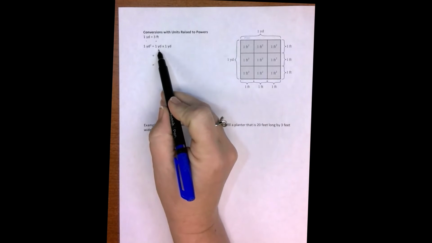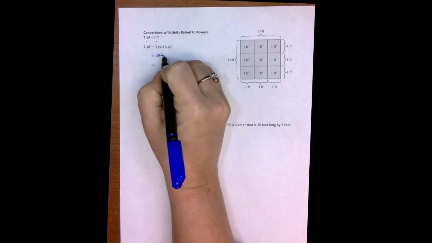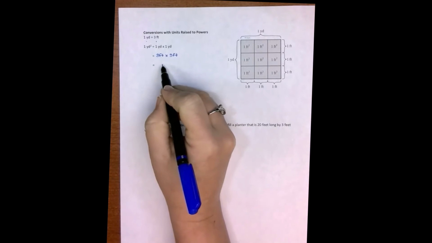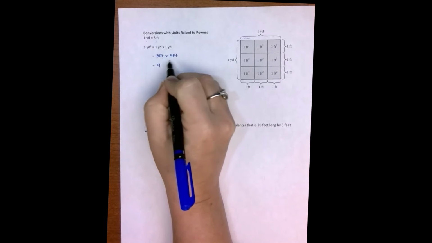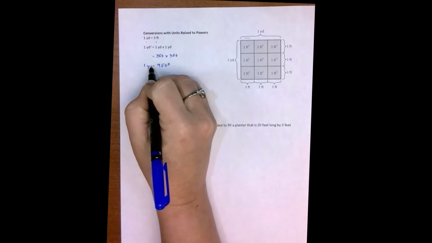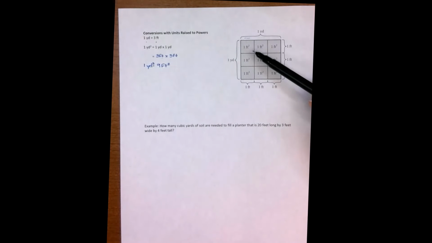So if I instead now think about these yards as feet, and I say it's 3 feet times 3 feet, 3 times 3 is 9, feet times feet is feet squared. So 1 yard squared becomes 9 feet squared. And you could see that here, right? 1, 2, 3, 4, 5, 6, 7, 8, 9. So you have to remember to do that in conversions where the units have powers.